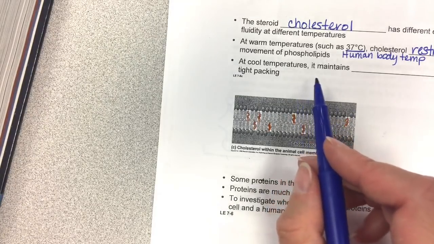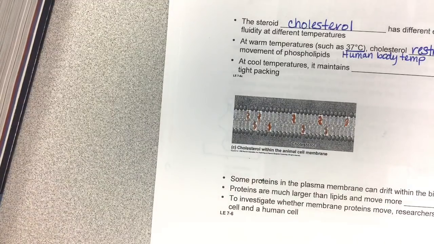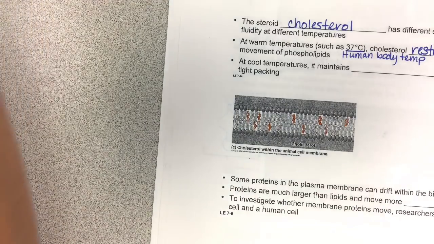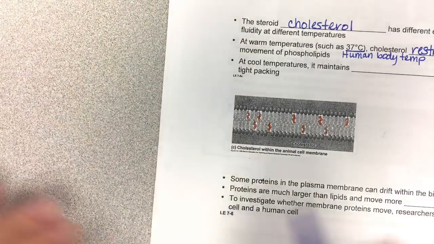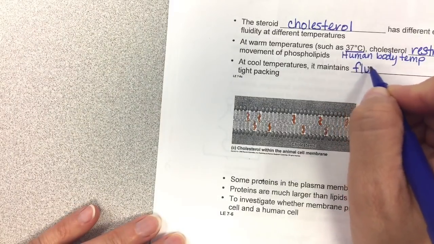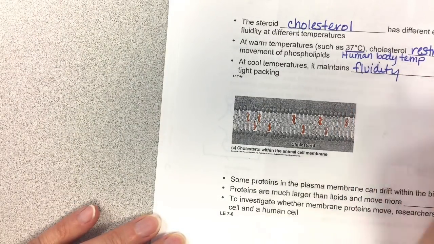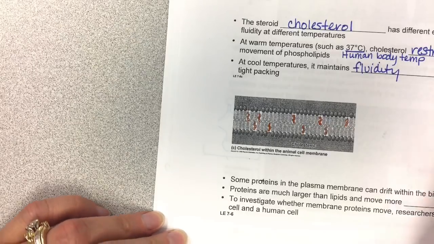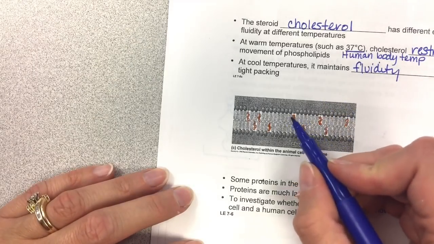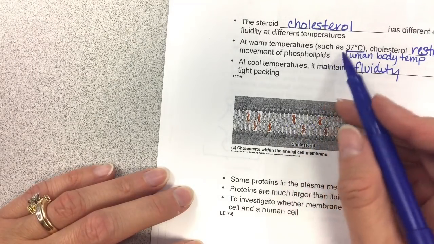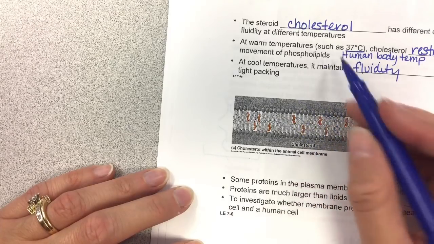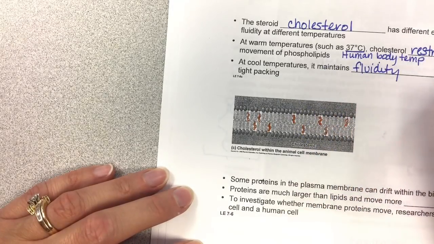But let's look at cool temperatures. It's the opposite. At cool temperatures, it maintains fluidity by preventing tight packing. So it makes it so that it doesn't get too fluid, too much movement, in warm temperatures. Let's put here, reduces fluidity, so we can compare.